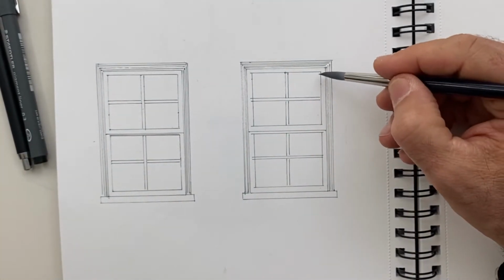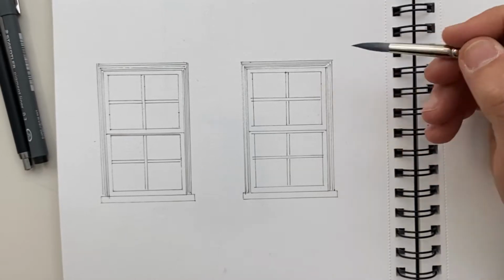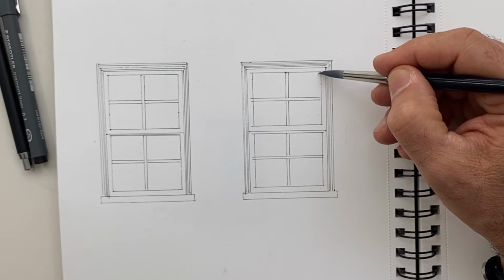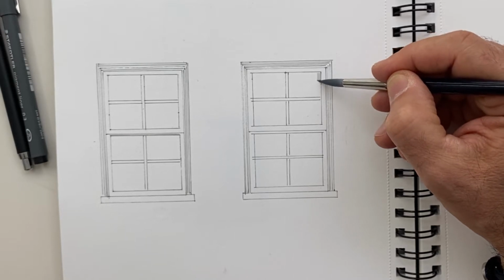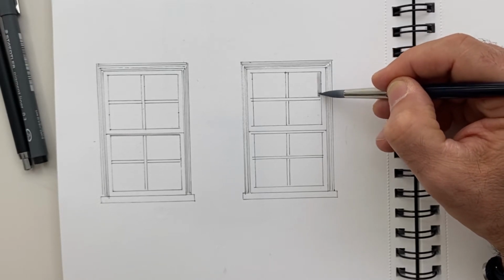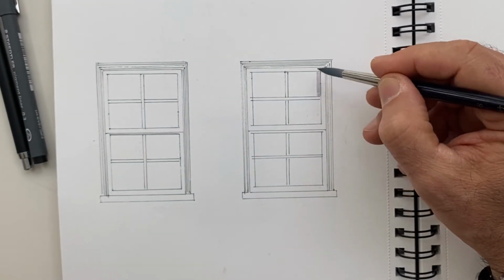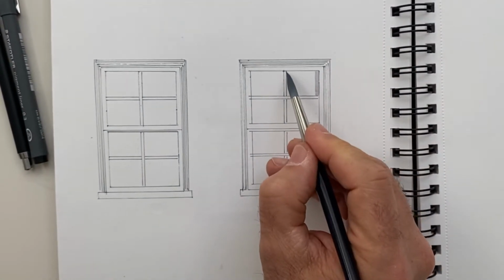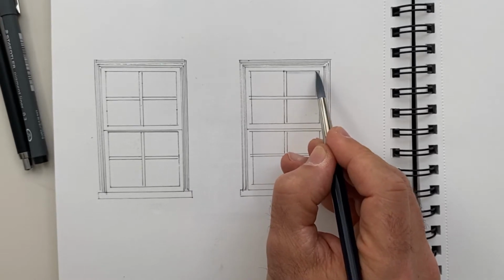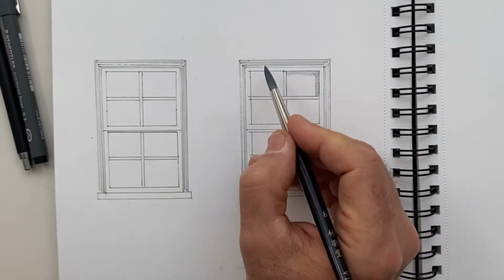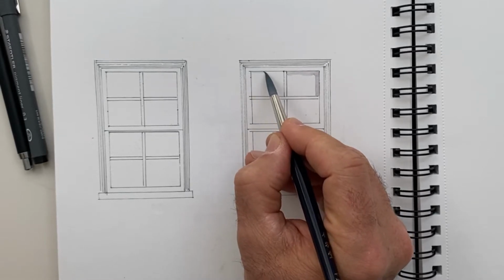So I'm going to start by adding shadows as if the sunlight is coming from the right. Wherever you have an object that has got any depth to it, it is going to create a shadow which is going to be to the left of the object. So I'm creating a bit of gray shadows to the left-hand side of my object.